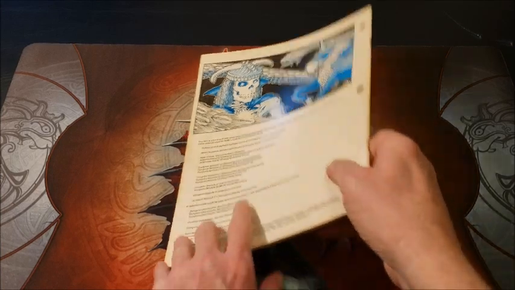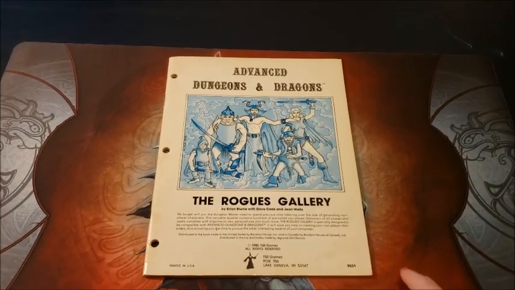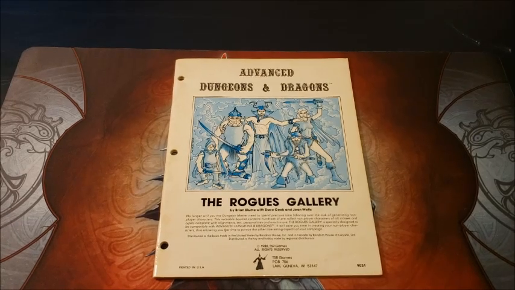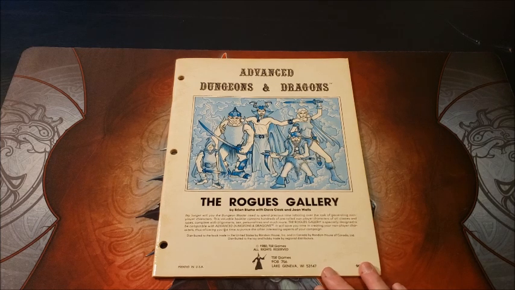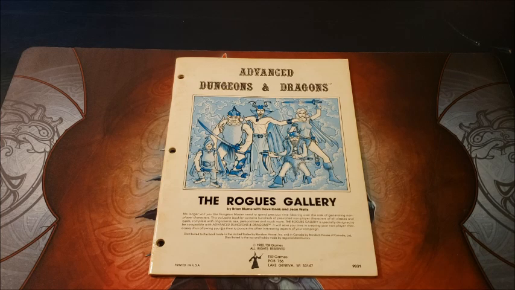I consider this one of the gems of my collection because it has a lot of the early information on the original players and player characters from Greyhawk. This is available on DriveThruRPG. I'll put a link below for it. But I recommend it. Like I said, I consider this one of the jewels of my collection. I always keep this on my shelf ready to hand, and I still use it quite a bit.